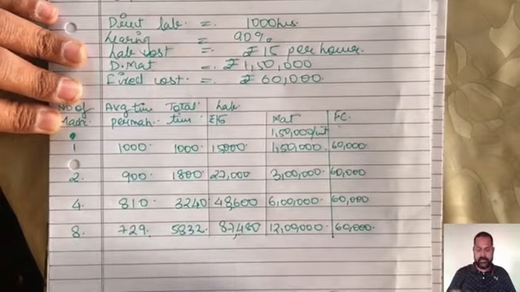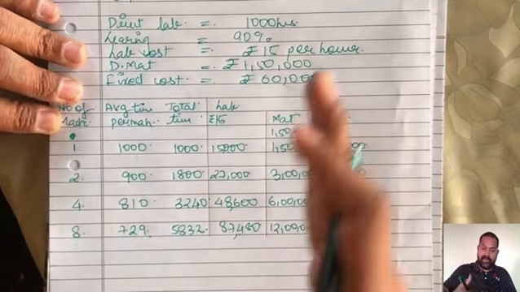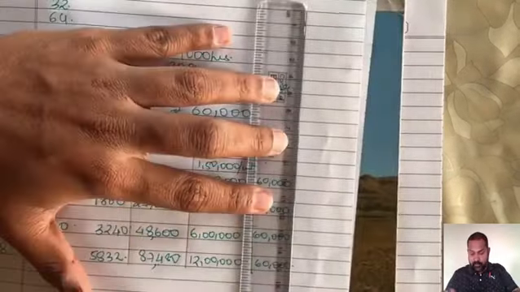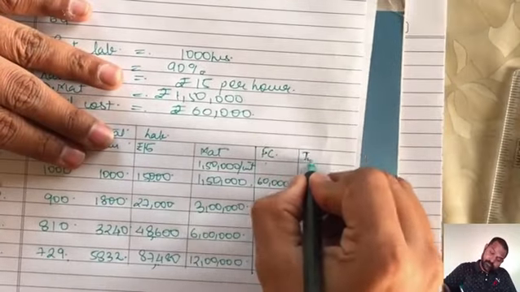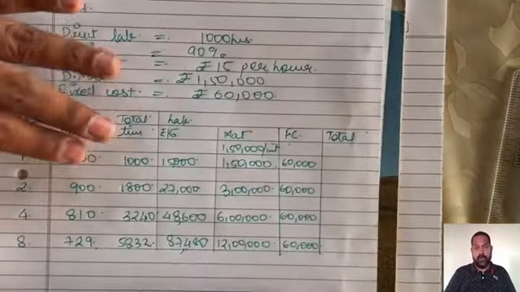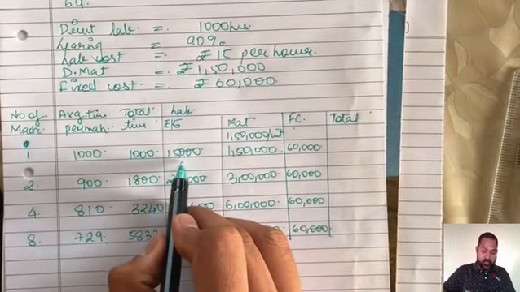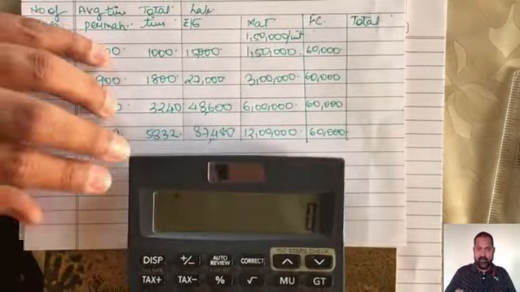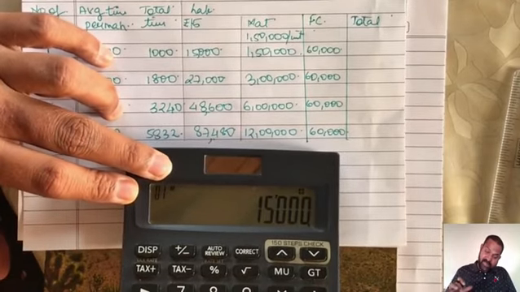I have all my costs: labor according to the learning hours, material and the fixed. Can I now find a total? Yes. The total cost will be 15,000 for the labor plus 1,50,000 plus 60,000.